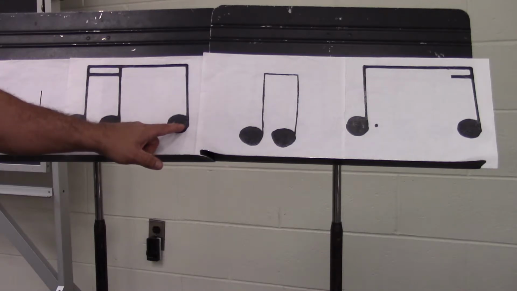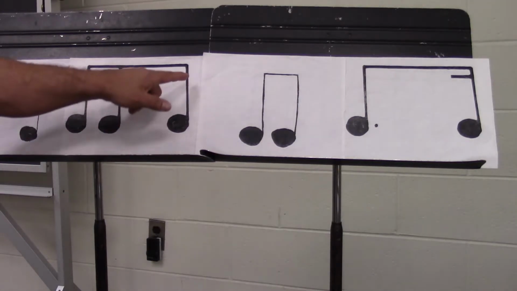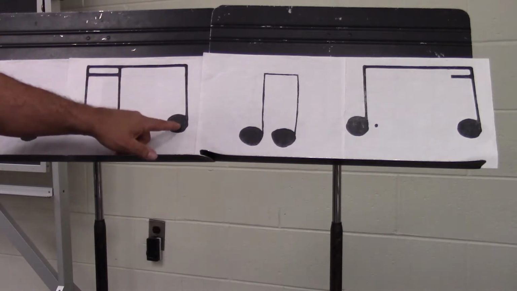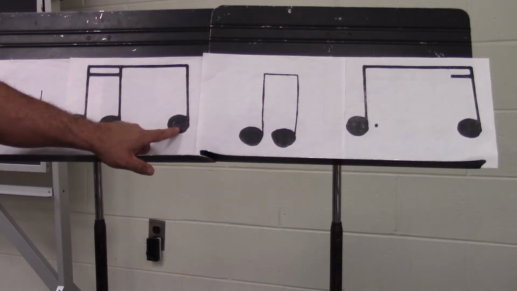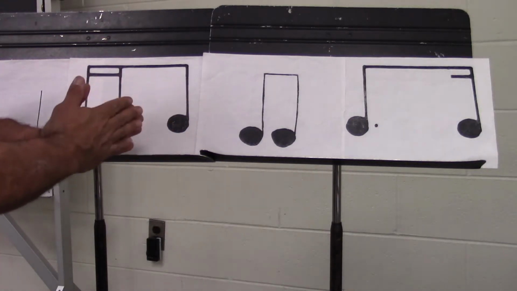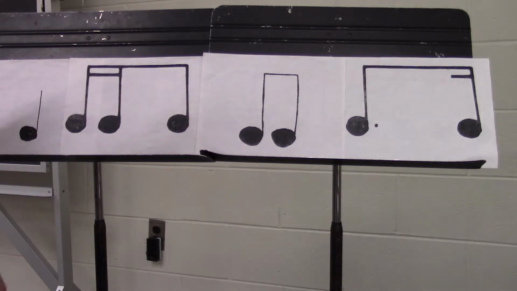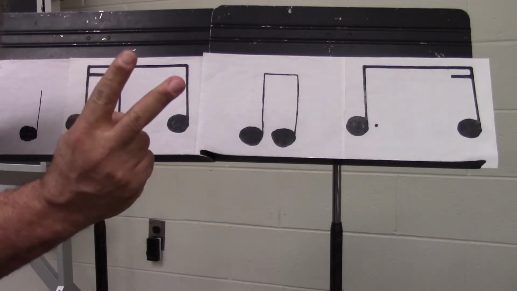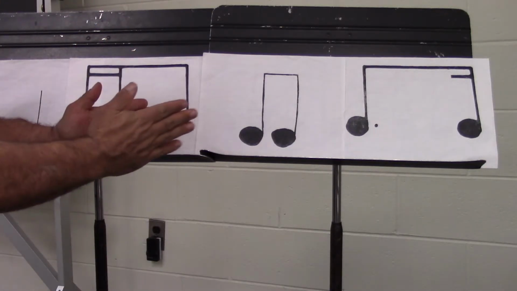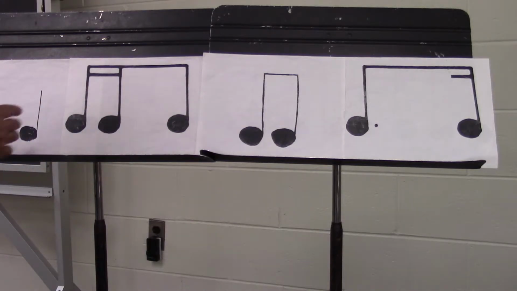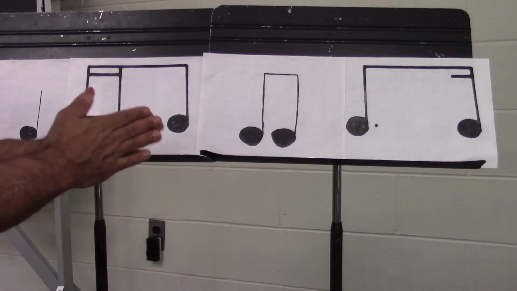What kind of note is this? This is an 8th note because it has 1 beam. What are we going to count on the 8th note? We're going to count and because it equals 2 16ths. Ready? Go. And let's start from the beginning up to here. Ready? Go. 1E and uh, 2E and.